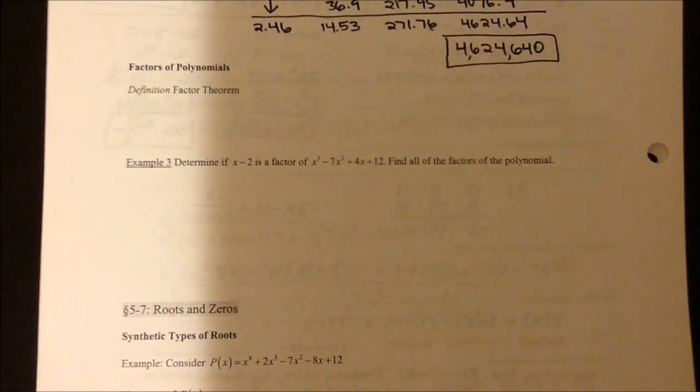This helps us try to figure out what the different factors of polynomials are, because a lot of times, as you saw with the last lesson, we're dealing with these polynomials that are not super easy to factor.